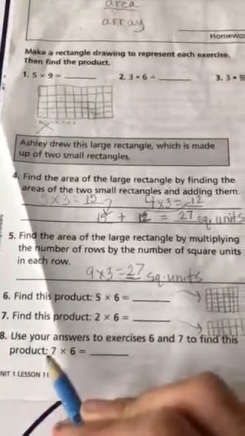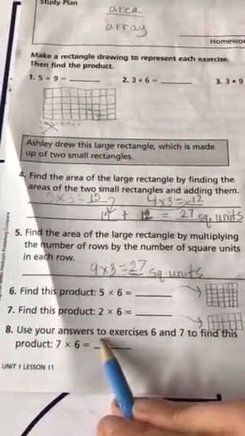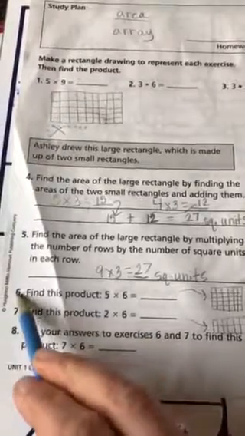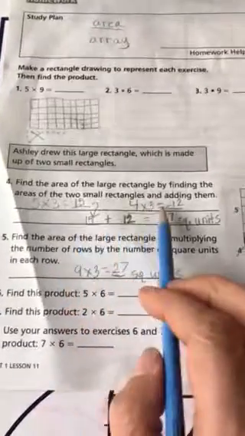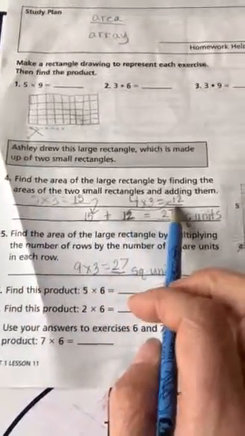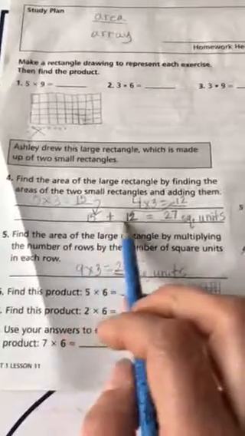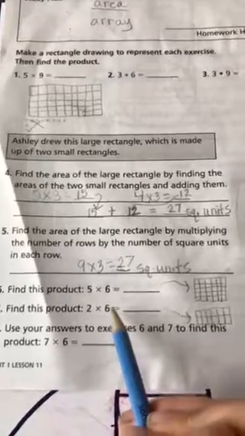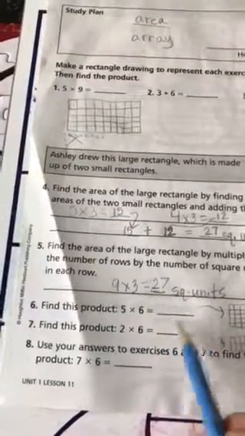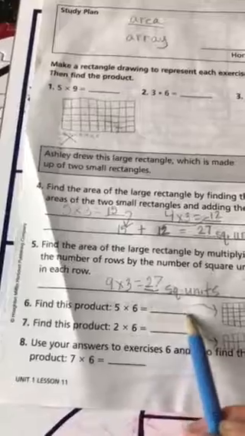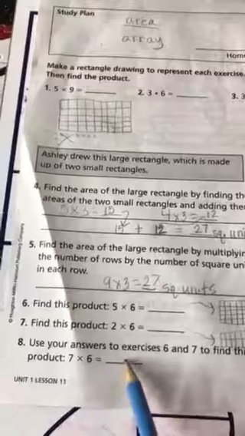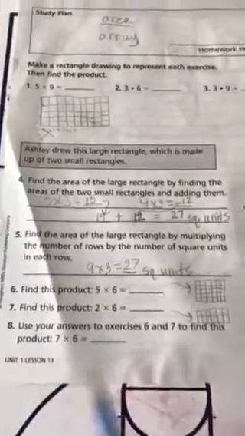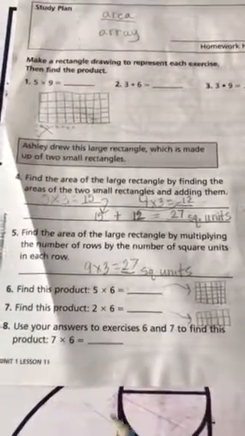And then they're asking you to put it all together. Use your answers to exercises number 6 and 7 to find this product. Just like we did up here when we added those two products together and the sum was the total square units, they're asking for that same thing here. If we take the product of 5 times 6 and the product of 2 times 6 and add them together, it should equal the same as that. You could use those two to find that.